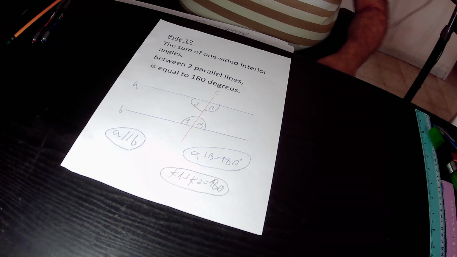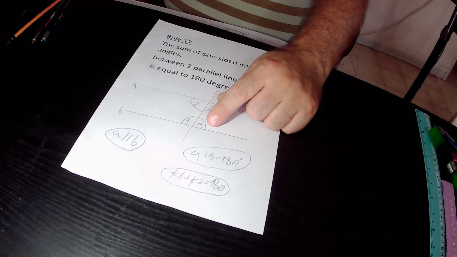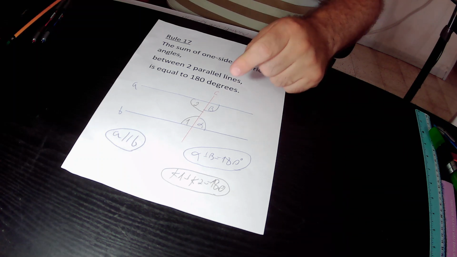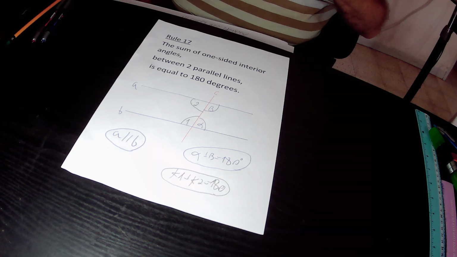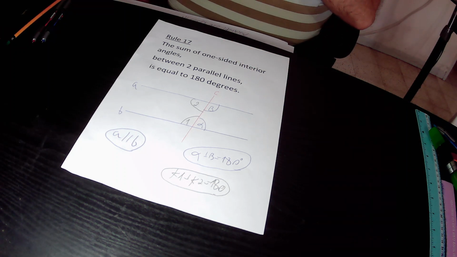So here we have the 2 angles alpha and beta. Those angles are defined as one-sided interior angles, and according to rule 17, the sum of 2 one-sided interior angles is equal to 180 degrees. That is to say, alpha plus beta equals 180 degrees. So we can actually implement rule 17 in our drawing.